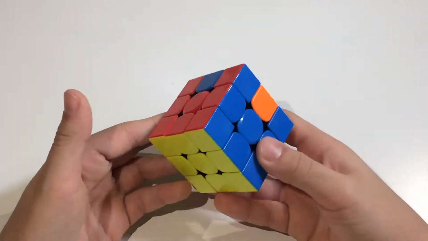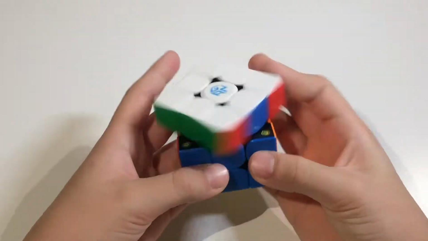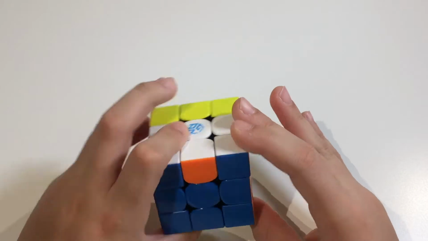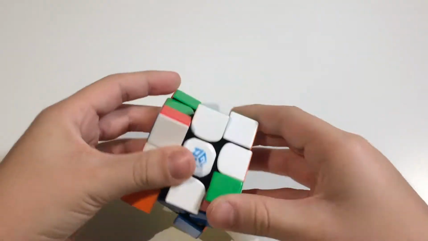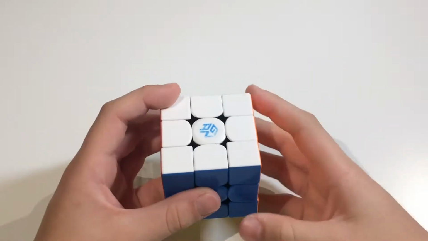So what you first want to be doing for finger tricks, you want to be able to do M2s with 2 fingers, U2s with 2 fingers, D2s with 2 fingers, B2s with 2 fingers, F2s with 2 fingers, and so on. You want to be doing pretty much every single move possible on a Rubik's Cube, except R and L moves, with flicks, like that.